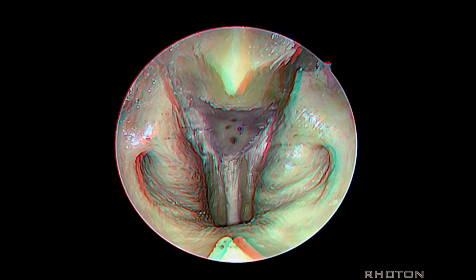We'll do a quick look at transoral and transnasal exposures of the clivus. And transnasal approaches for odontoidectomy are becoming more common. But here we look in the nasal cavity. This is the Eustachian tube. What muscle?